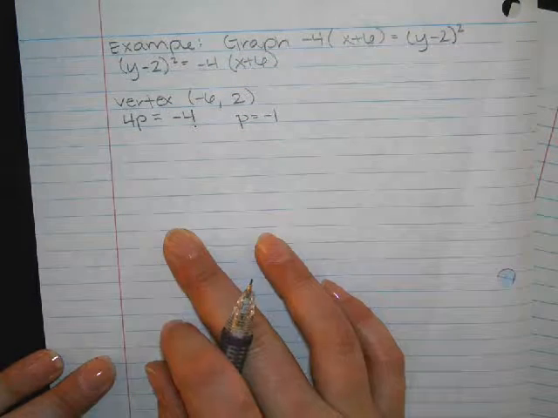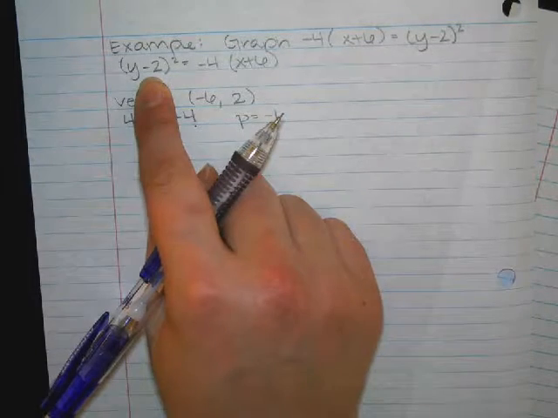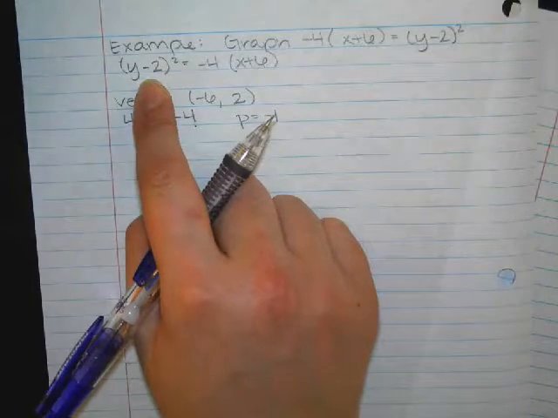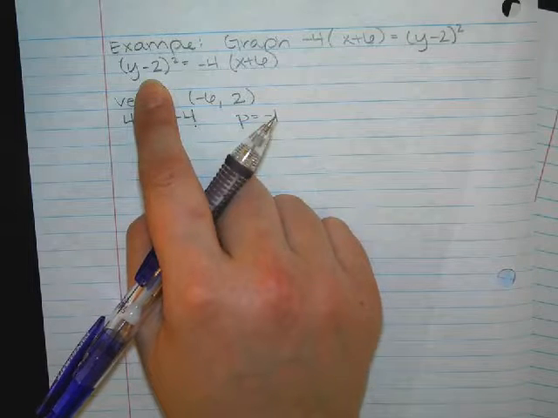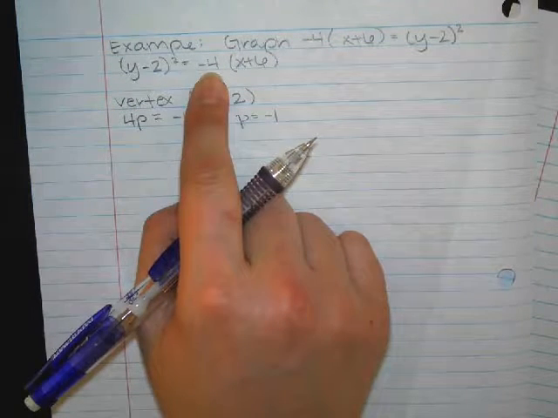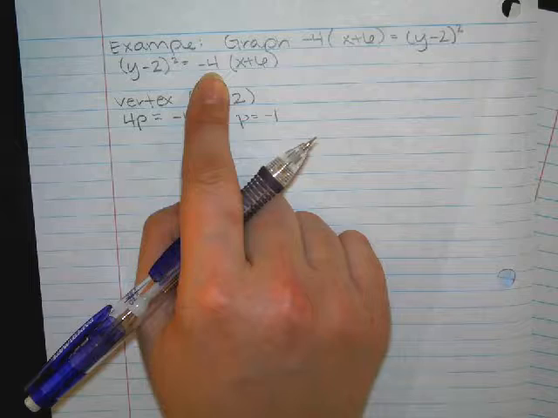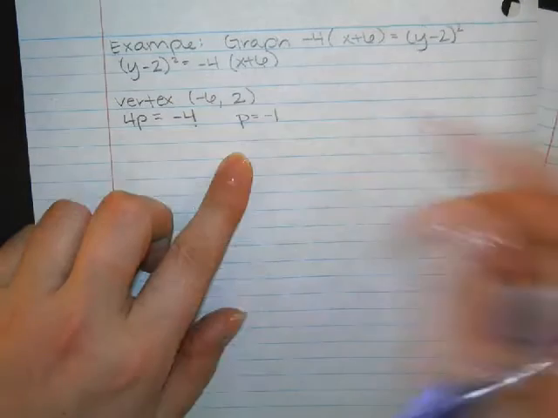Now, if you look at this, we have a y squared, so that means we're either going to the left or to the right. Our parabola either opens left or right. But this is a negative, so which way does it open? Left. Okay. So we're going to go ahead and draw.